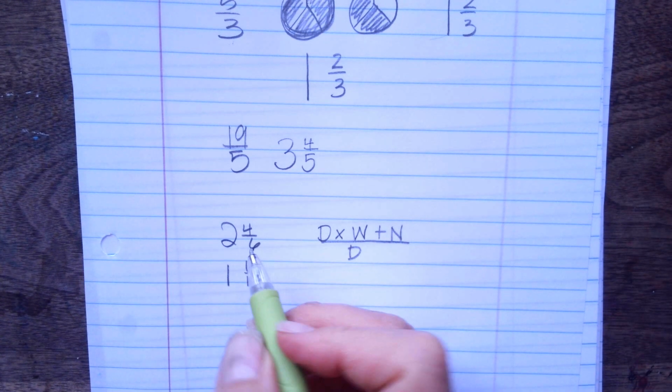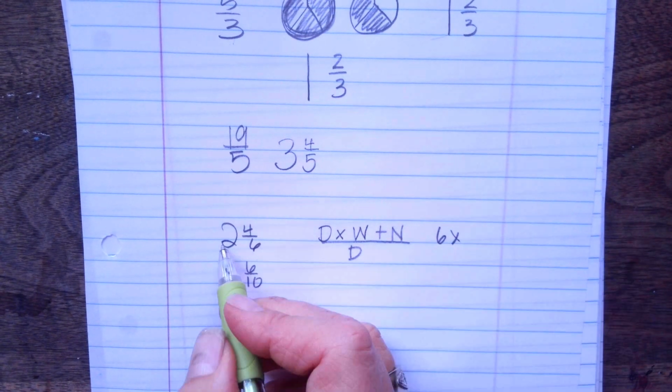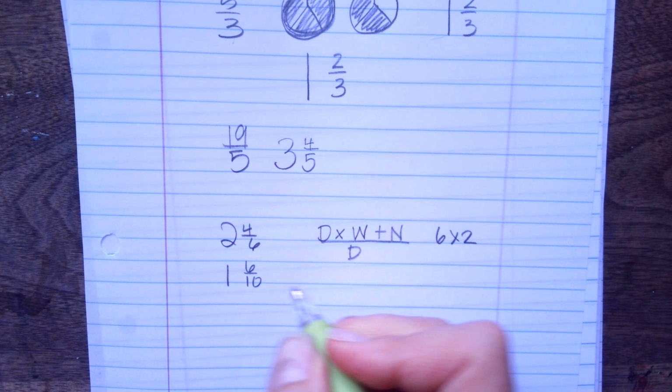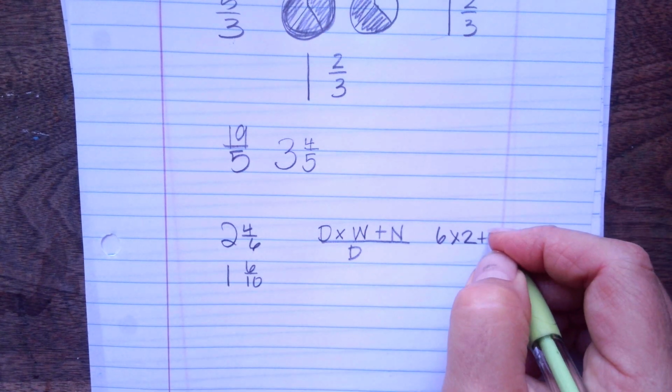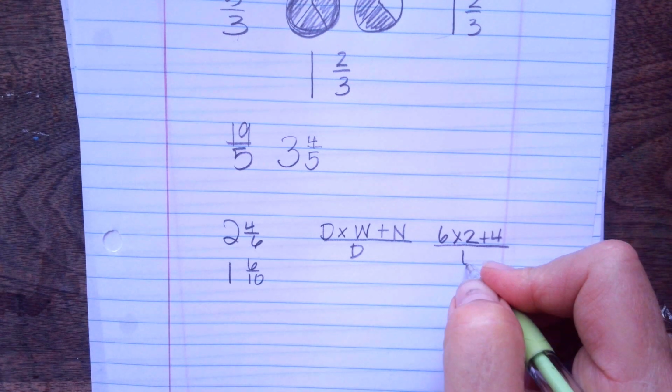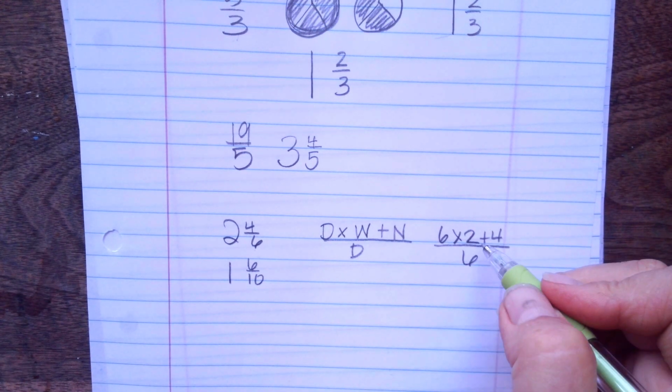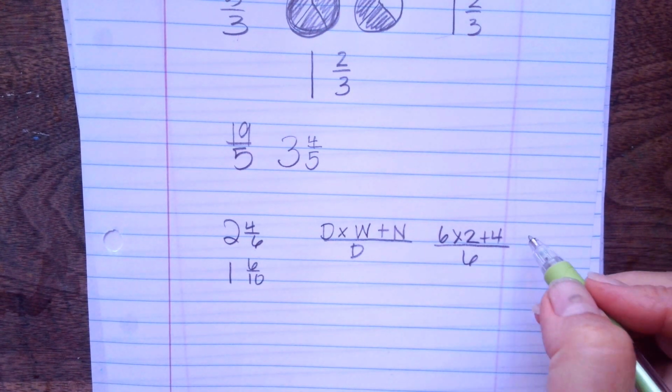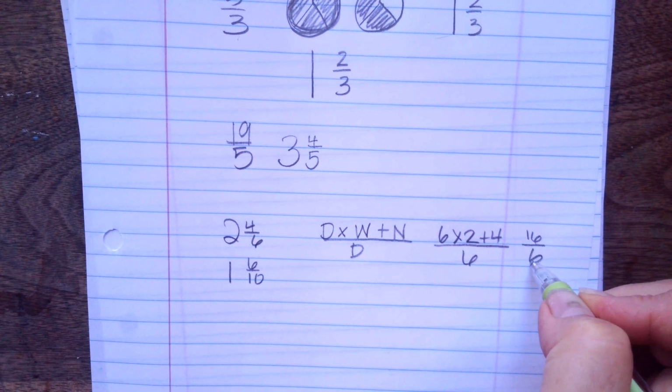So we would do 6 times 2 plus 4 over our denominator of 6. So I know 6 times 2 is 12 plus 4 is 16 over 6.